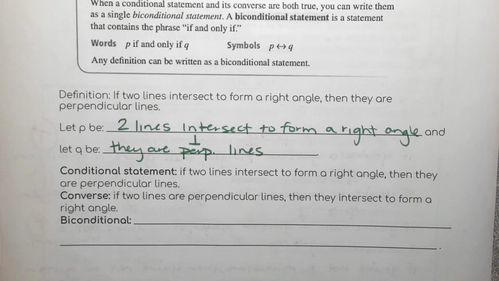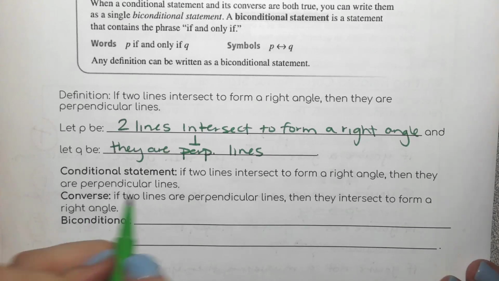Perfect! Now you get to write it. There's lots of writing in this chapter, so hopefully you like it, because I don't. I would much rather do numbers.